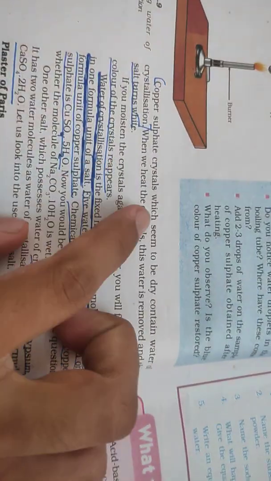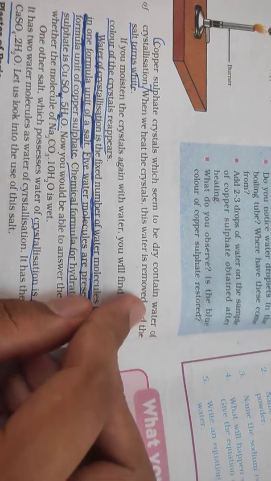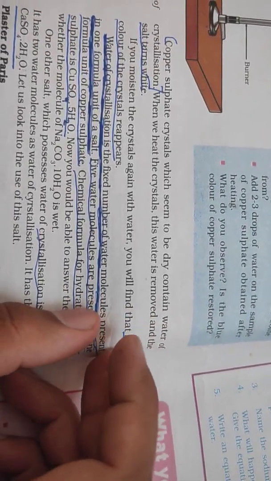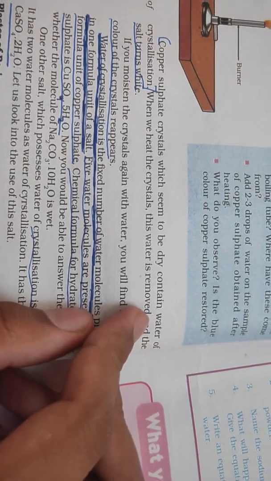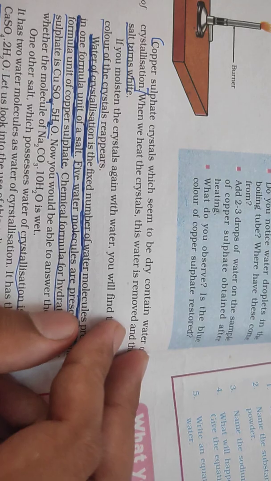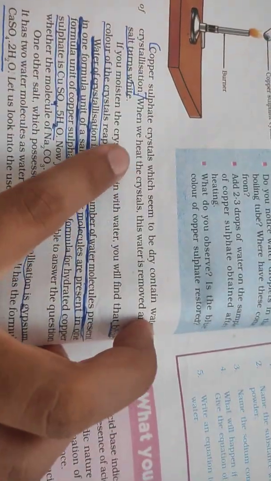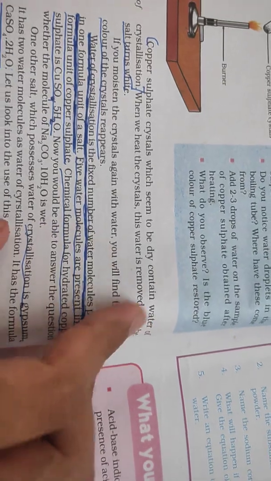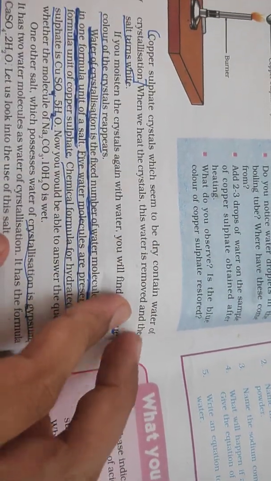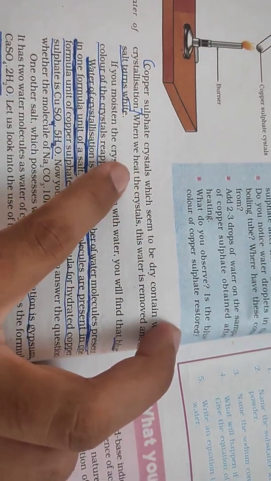So copper sulfate crystals seem to be dry when you hold them in your hand, or when you look at them at first, prima facie they look very dry. But do they actually contain water? We'll find out. Yes, they do contain water of crystallization. When we heat the crystals, this water is removed and the salt turns white.